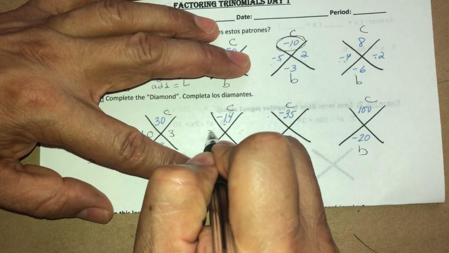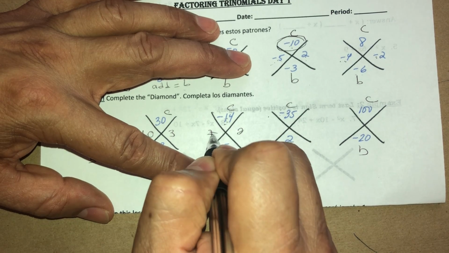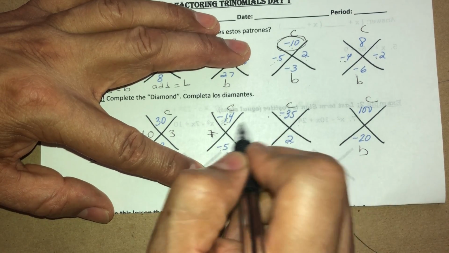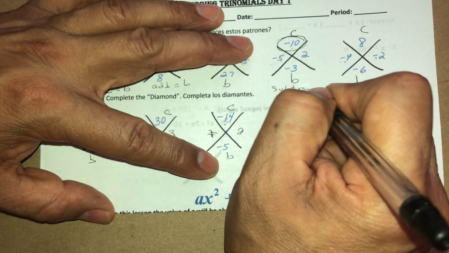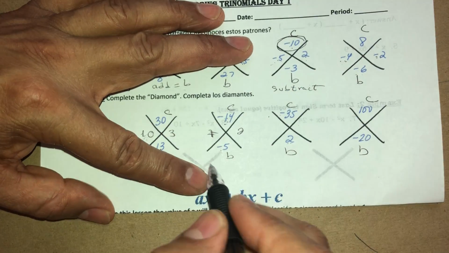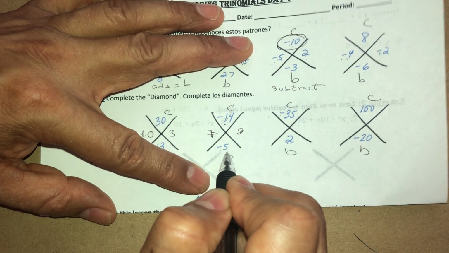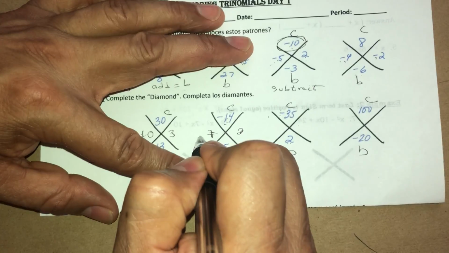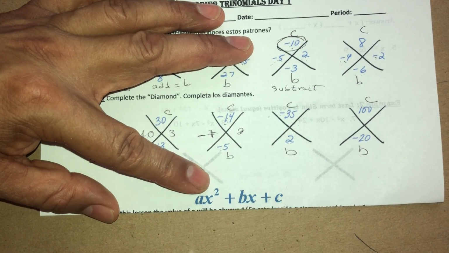it's going to be 7 times 2, okay? 7 times 2 is 14. But here we have to subtract. So voy a poner aquí subtract to get that. If I subtract 7 minus 2, it's going to give me positive 5. So I have to do negative 7 plus 2, so I can get negative.